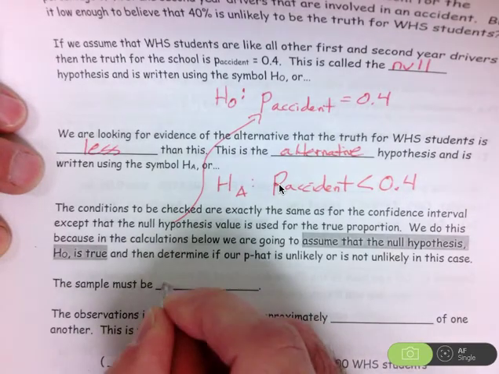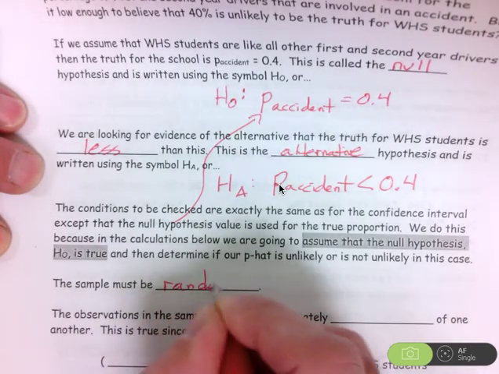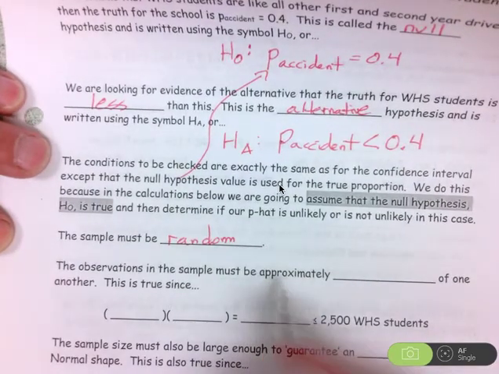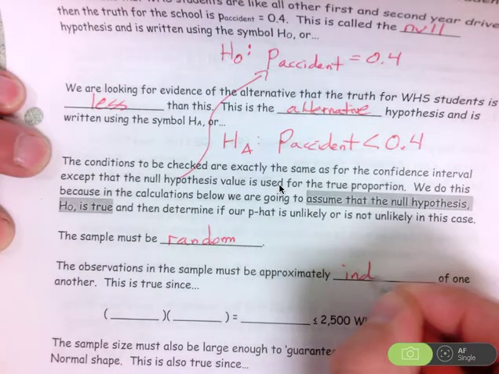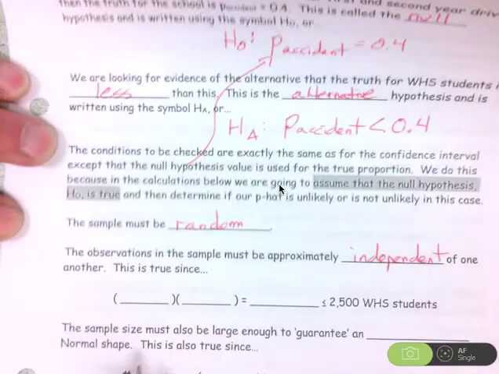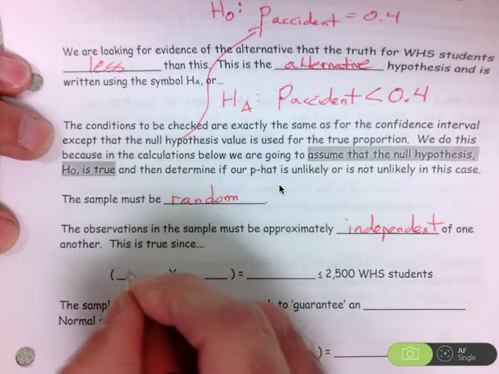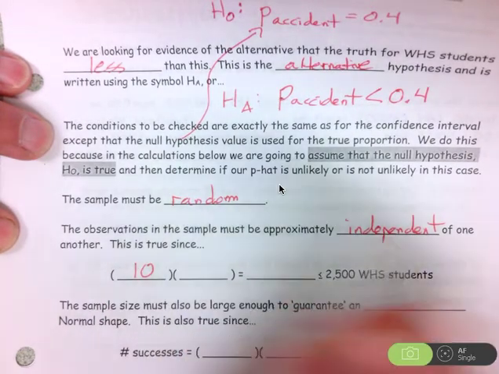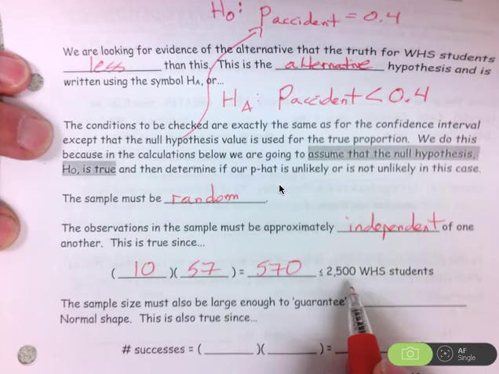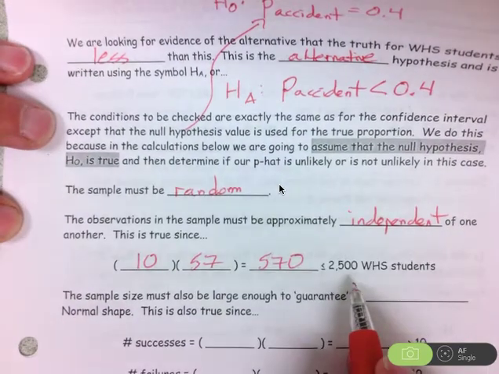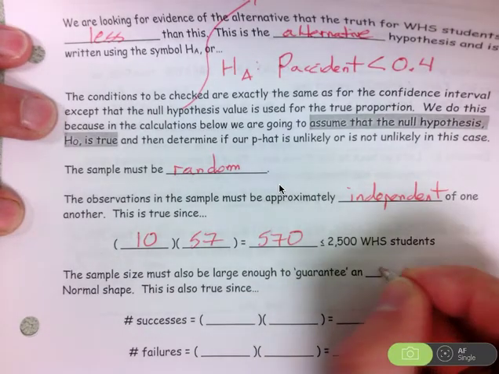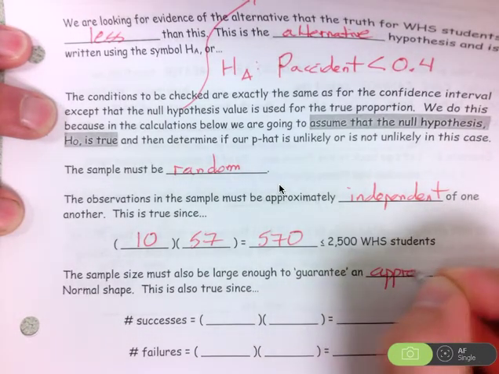So guys, you know this, the sample must be random. The observations in the sample must be approximately independent of one another. Now, this is true by the 10% rule. If you take 10 times the sample size of 57, that's 570. That's clearly less than 2,500 WHS students. The sample size also has to be large enough to guarantee an approximately normal shape.